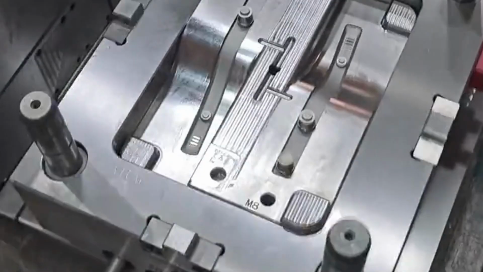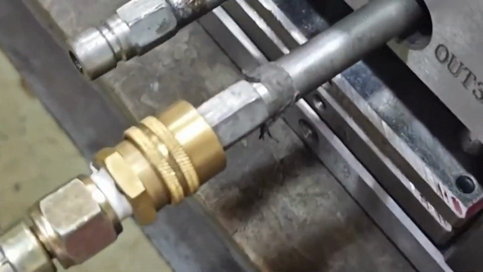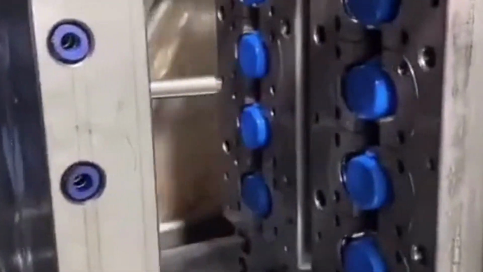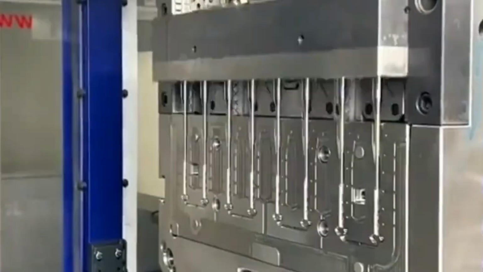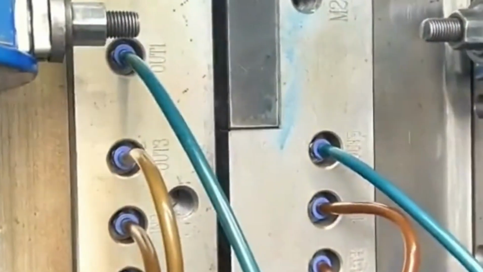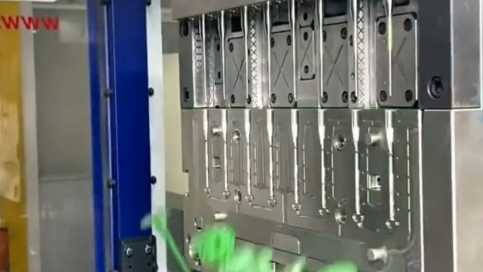For example, by improving the cooling system of the mold, the production efficiency can be improved. According to the new requirements of the market for the product appearance, the product styling can be optimized. Continuous improvement and optimization can continuously improve the quality and competitiveness of the product.